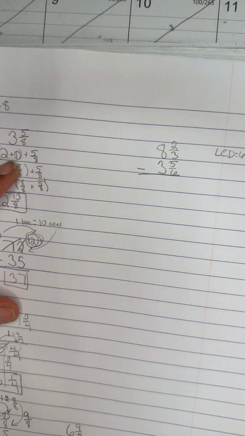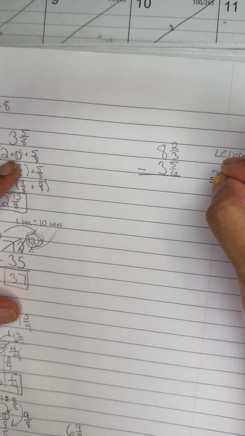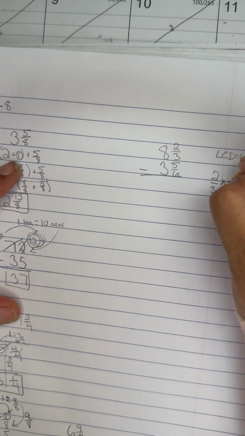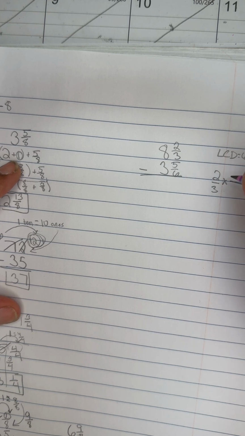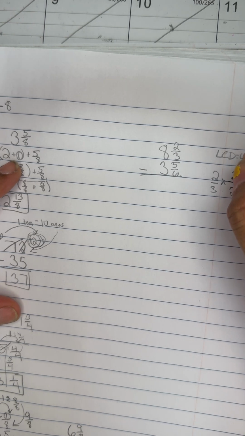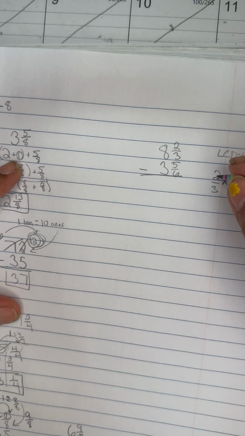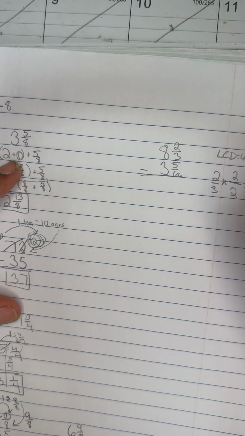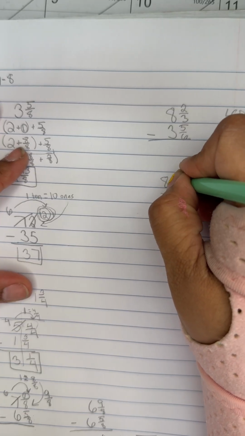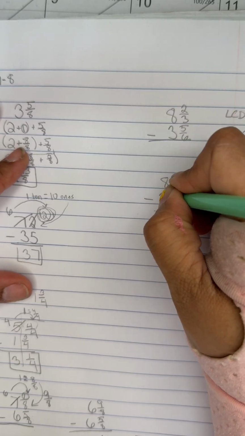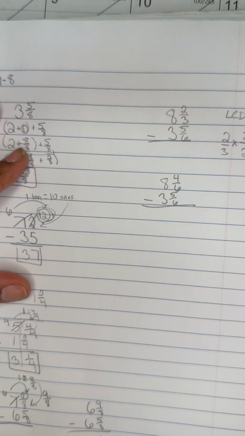So I don't need to rewrite 5/6, but I take 2/3, I multiply by something over something to get something over 6. I know that 3 times 2 is 6, so if I put a 2 in the denominator, I need a 2 in the numerator. So 2 times 2 is 4. Now I rewrite my problem. 8 and 4/6 minus 3 and 5/6.